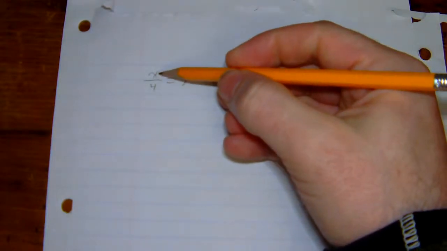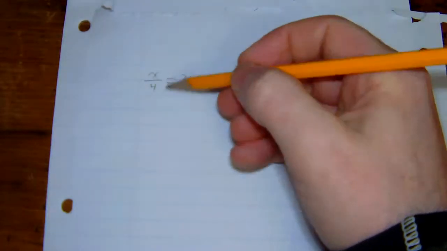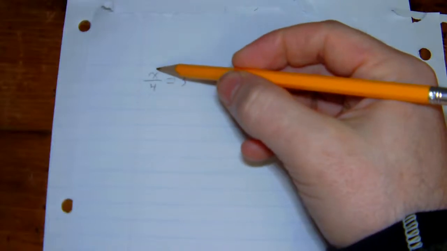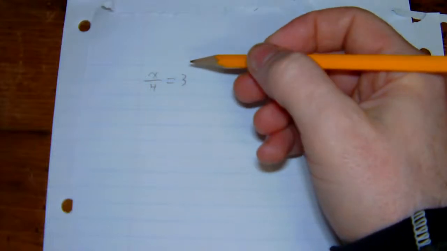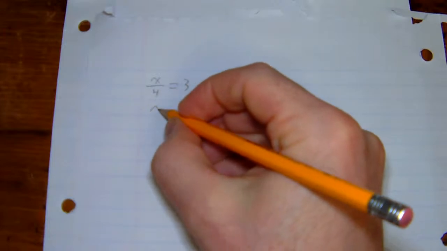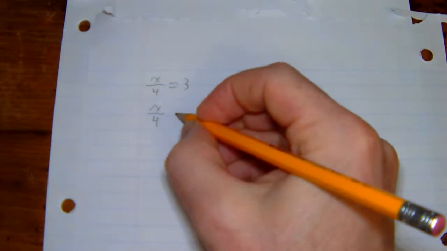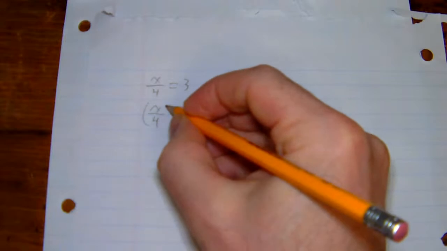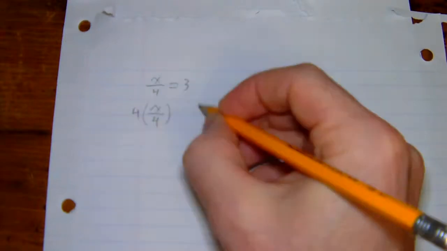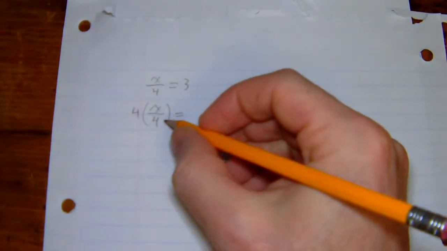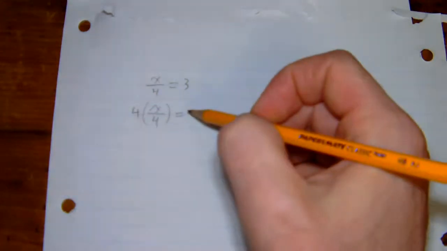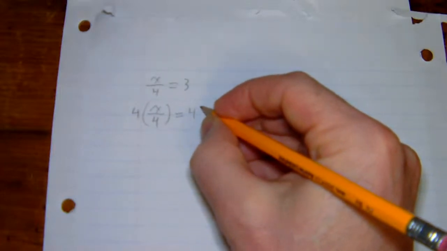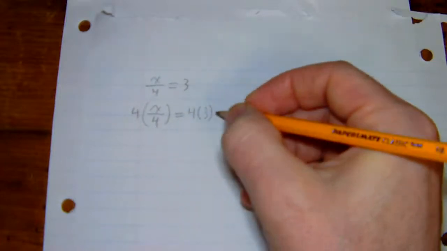So the basic idea here is that we want to get x by itself so we know what it equals, but right now instead of just x, we have x divided by 4. And since it's a division, the opposite operation is a multiplication, so we can use the opposite operation to undo it. So if we have x over 4 times 4, that's going to undo the division by 4. But of course, whatever we do to one side of an equation, if we want to keep the equation equal, we have to do the same thing to the other side.